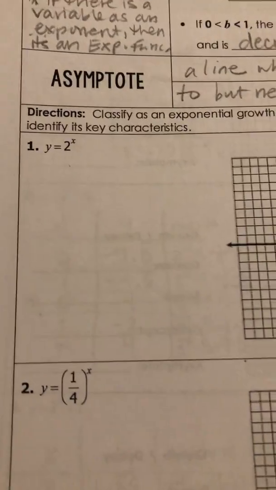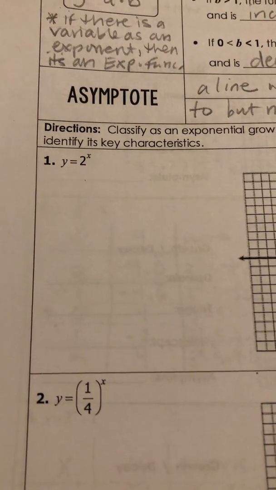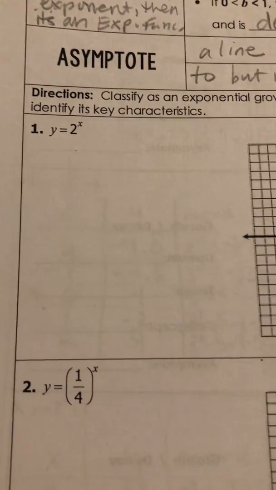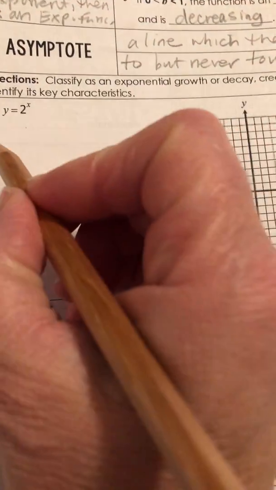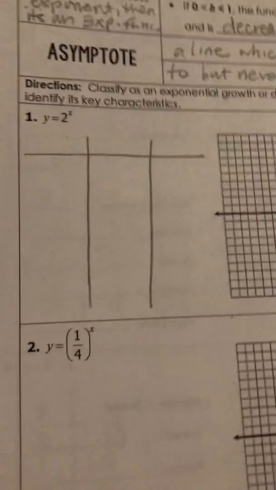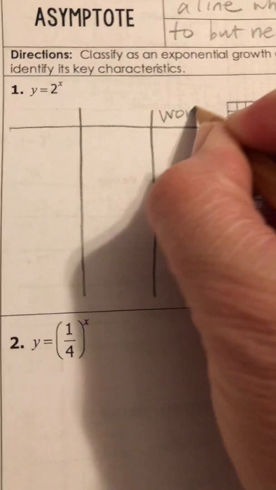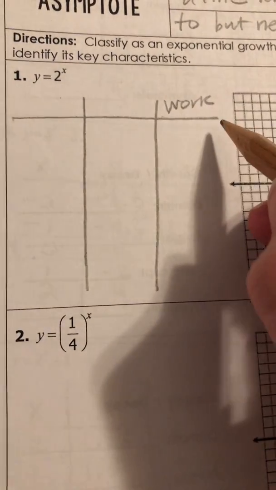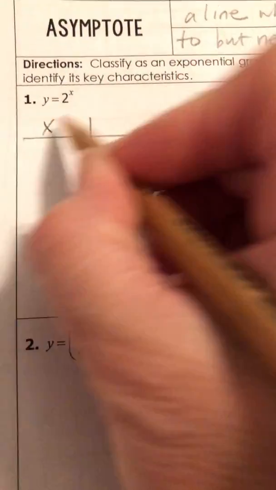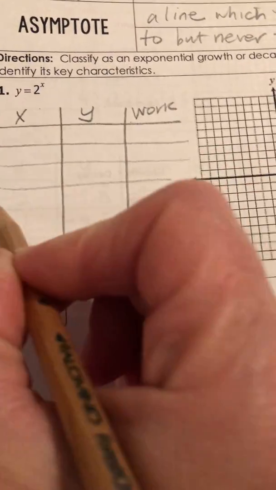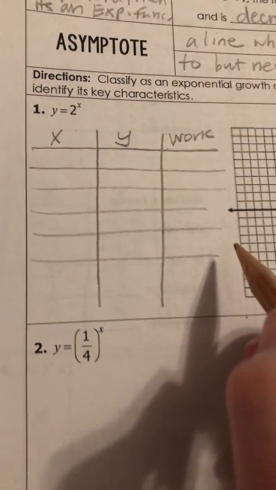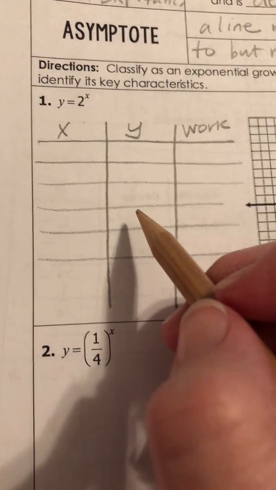Nice. So we're classifying this, first of all, and we are going to start with number 1. So again, this is the class notes, by creating a function table, which you should have done a lot of in the past. I like to have a third column here to show my work, and I'm going to have my x and y. I like to do this neatly so I can keep track of my numbers, my data, and my coordinate pairs, which we're actually going to end up creating right now.